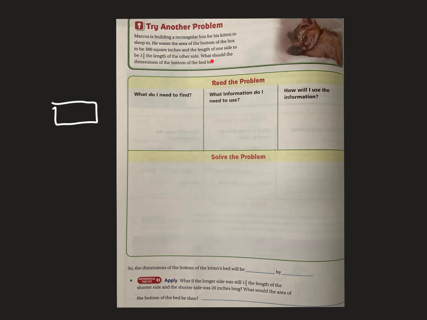Oh my goodness. Okay, what should the dimensions of the bottom of the bed be? So let's break this down. We've already started with the picture. That's helpful. We want the area to be 360. So let's write 360 in there.